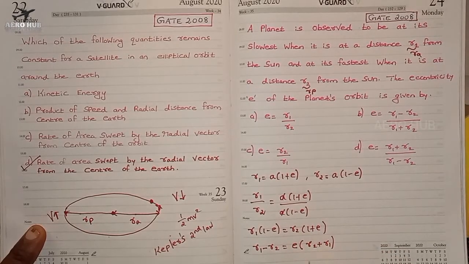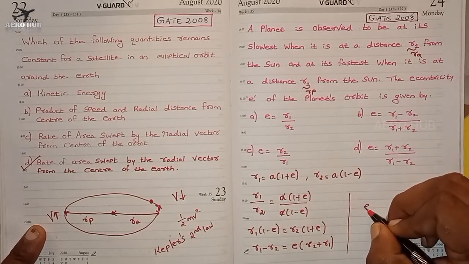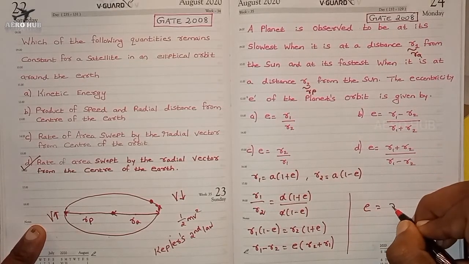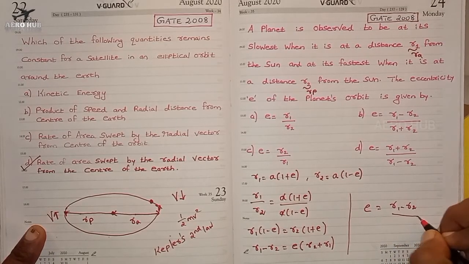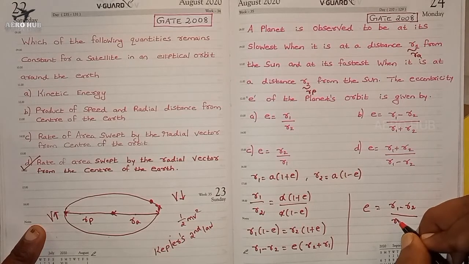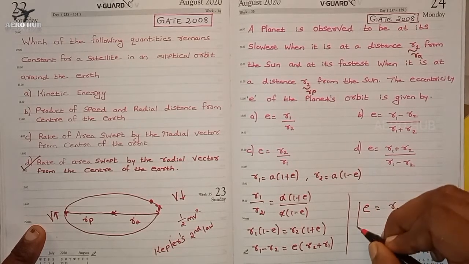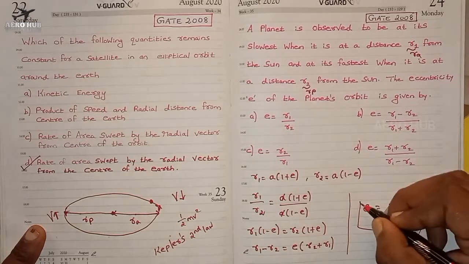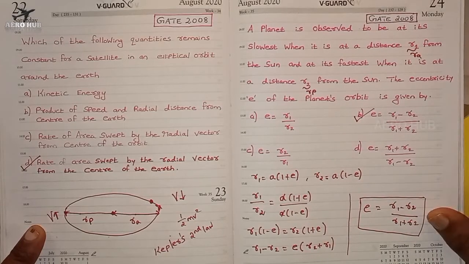So I can reduce this as e is equal to r1 minus r2 divided by r1 plus r2. This is the correct answer, and the answer is option B.